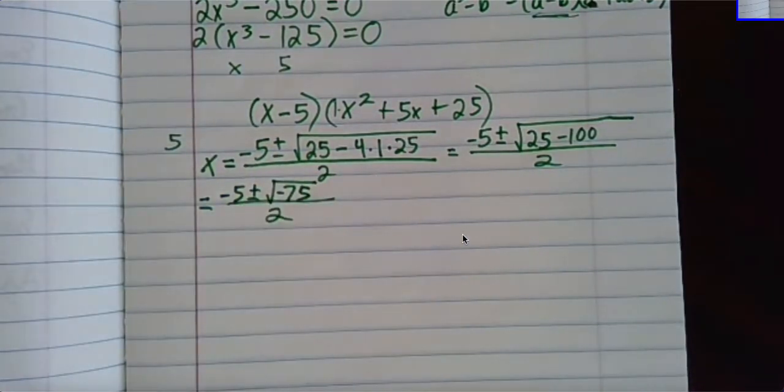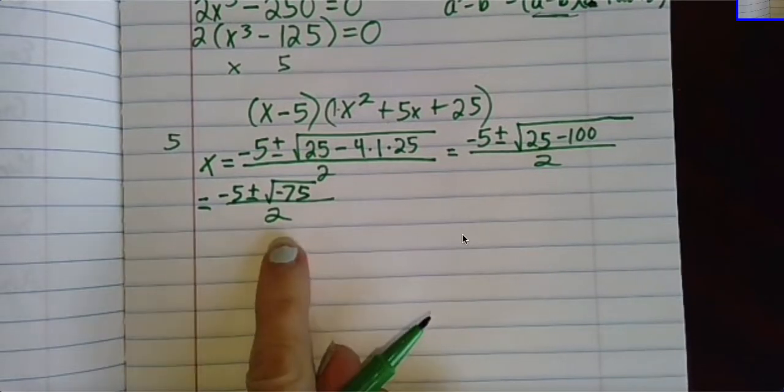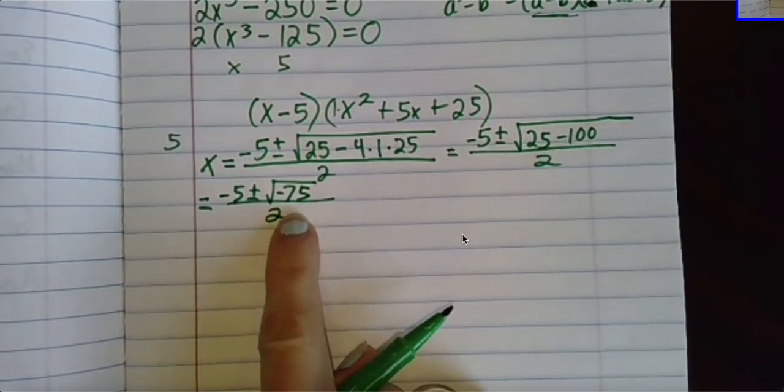Now, there is a perfect square in 75. What is it? What numbers go into 75? I mean, 5 and 5 and 5. 25 and 3. Where did 25 come from? No, you said 25. I was like, where's 25 at? She was looking at that too. I said the answer. So, 25.